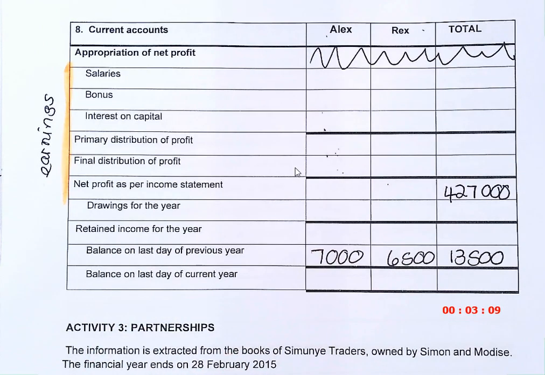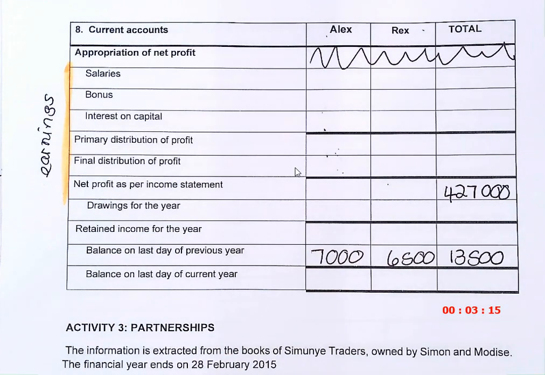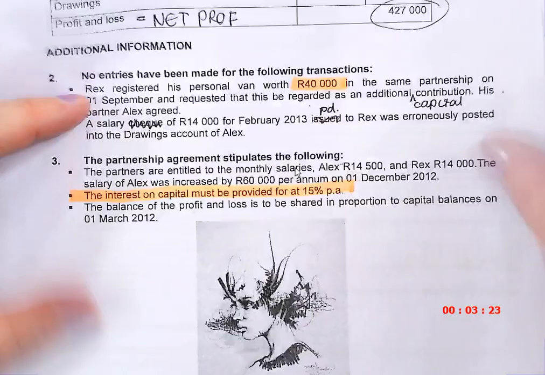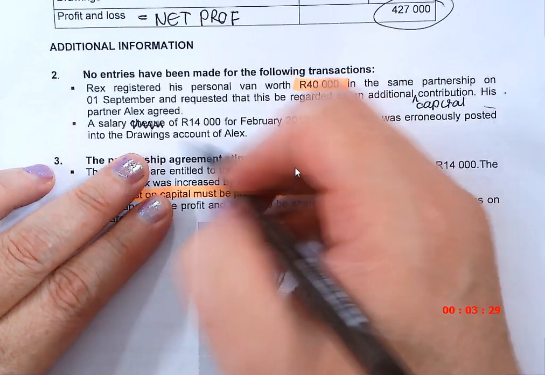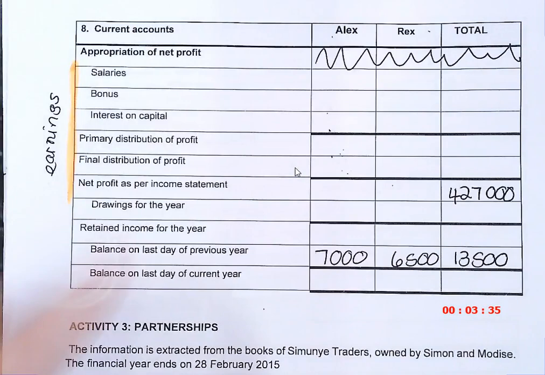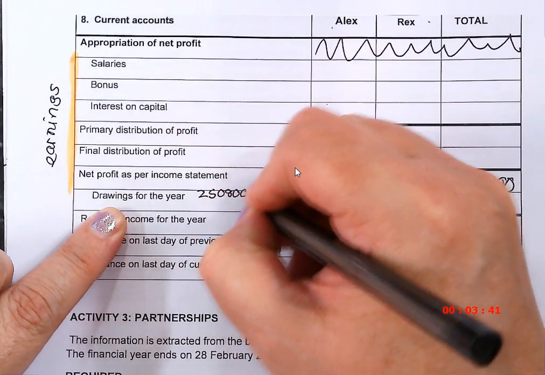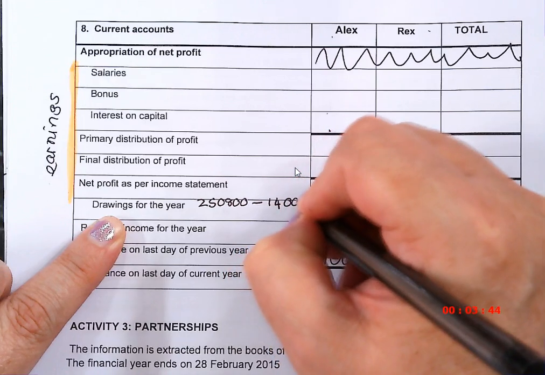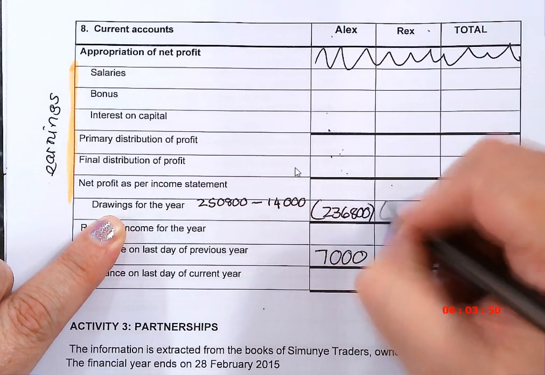Okay. And what do I do during the year if they start taking part of their earnings? I will record it as drawings. Okay. So it will be drawings and bank. Good. So now I see it's supposed to go into Rex, but we put it into Alex. So I want to take it out of Alex. If I take the drawings amounts, I'm going to do it here. I see Alex is 250,800. I want to take out the 14, and that's going to give me... And please remember the brackets, né? Because it's negative.